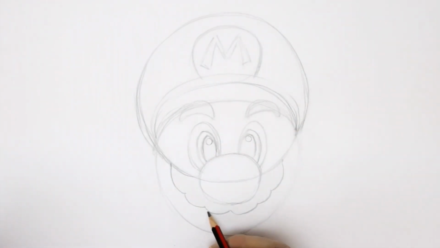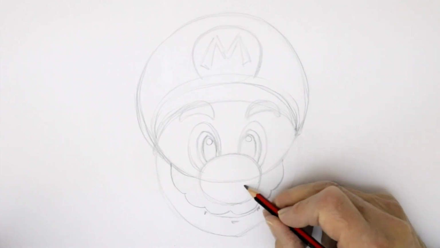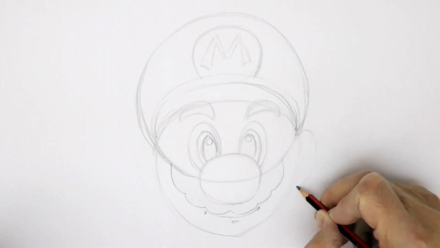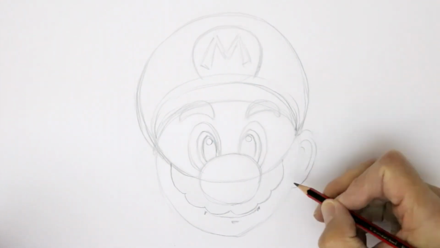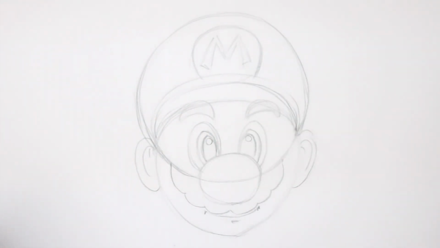Now just below that, draw a little line coming in to a point and then back up again, and that's his smiley mouth. Oh, forgot his ears. Same point, start there and bring it down about here. One big curve, lots of curves in this face. One there, like that. Excellent.